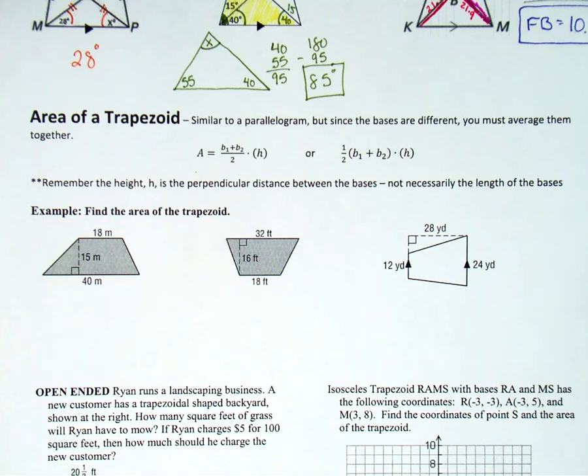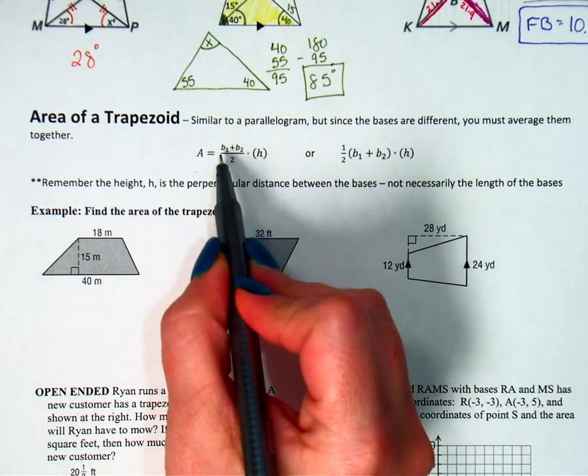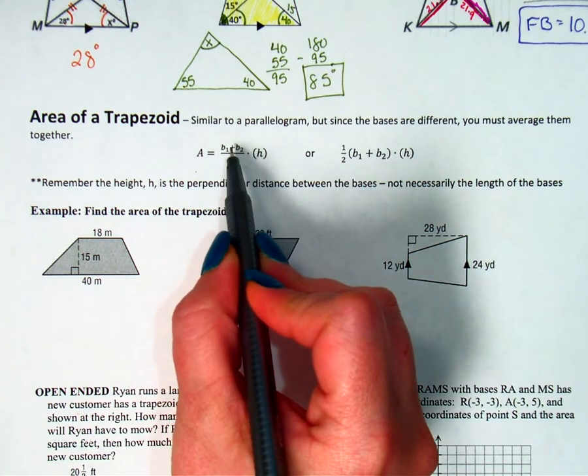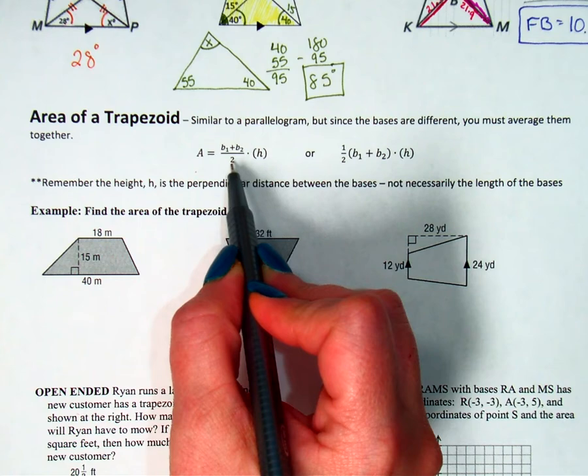Welcome back. In this video, we're going to look at area of a trapezoid. Now, the area of a trapezoid is similar to that of a parallelogram because we do have a pair of parallel sides. But since we don't have two, we end up with our bases being different lengths. So what we're going to do is average them. Remember, when you average two numbers, you add them and divide by 2. So that's why my formula is my bases averaged, so added together and then divided by 2.